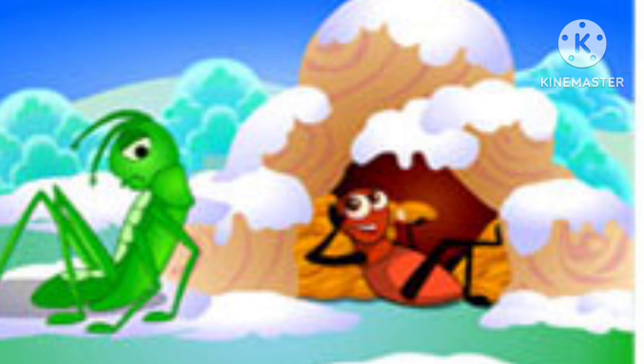The grasshopper could not bear the hunger anymore. It decided to visit the ant's house for help, for the grasshopper knew that the ant had saved enough food for its winter. The grasshopper knocked on the door of the ant. The ant opened the door and was surprised to see the grasshopper. The ant wished it and welcomed it.